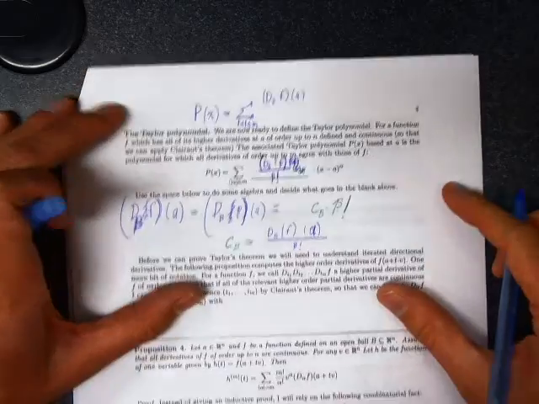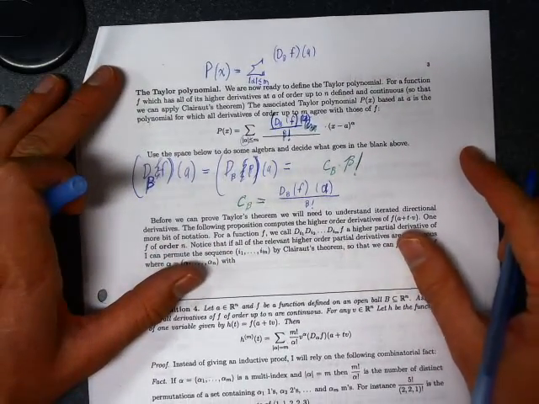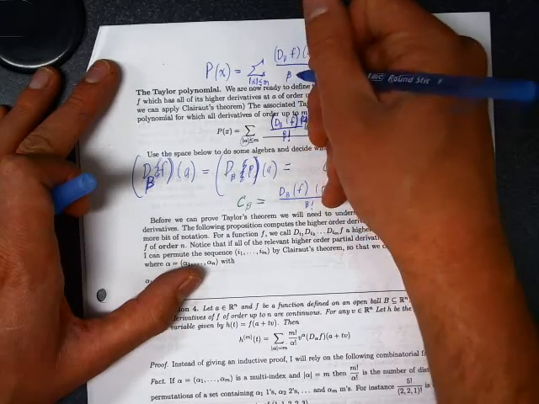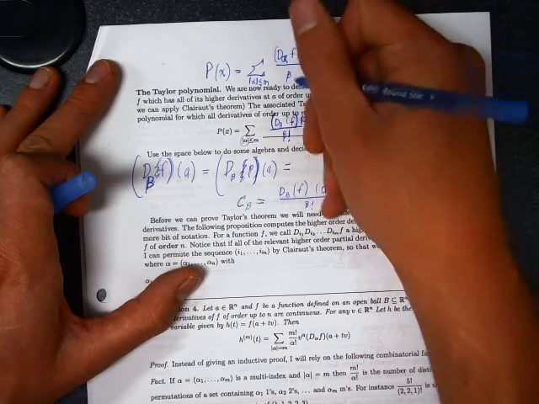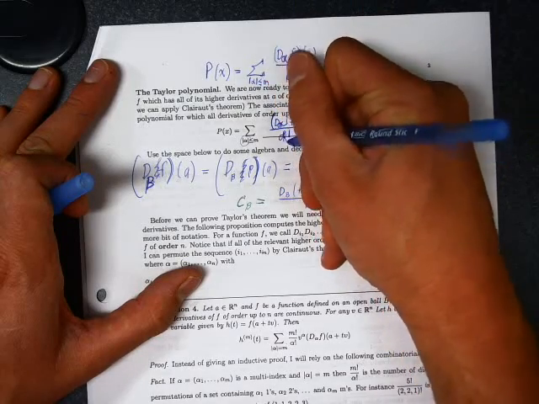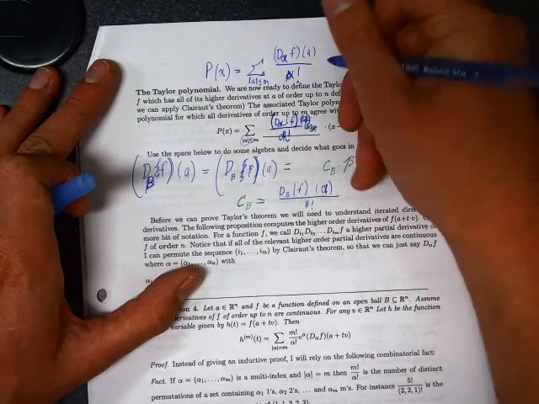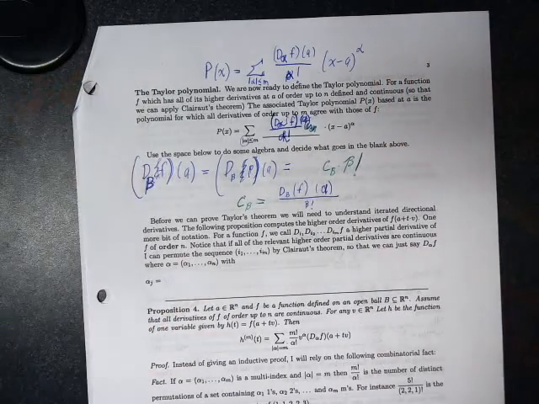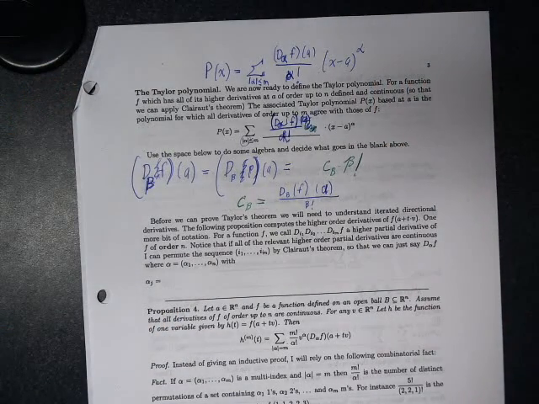Oh, it can't be read because of lighting issues. Oh, god damn it. The sum is indexed by alphas. Now it's reasonable?